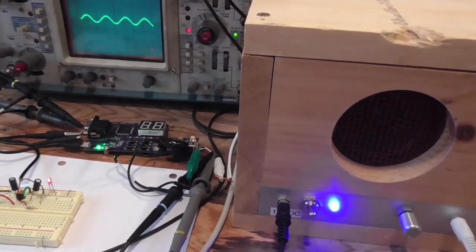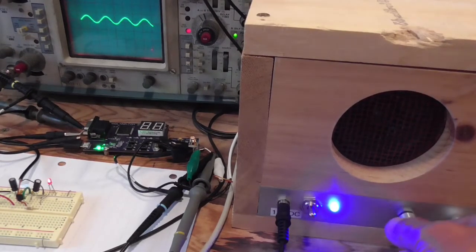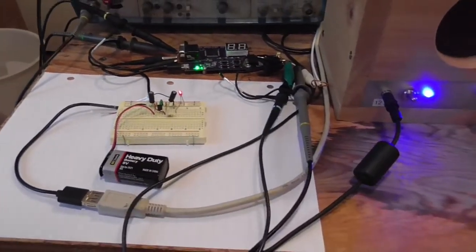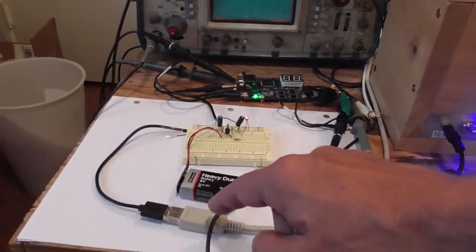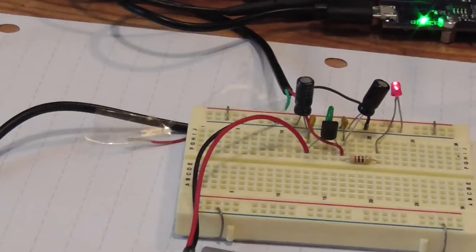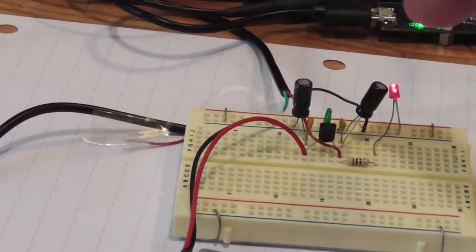So now the problem is solved. If I turn up the volume here, we can hear the signal clearly. There's no noise. Let's turn this volume down and see what I've done. So right now I've got a different USB cable which comes out to here, and then the USB cable goes to this breadboard, and on the breadboard there is a small power supply.